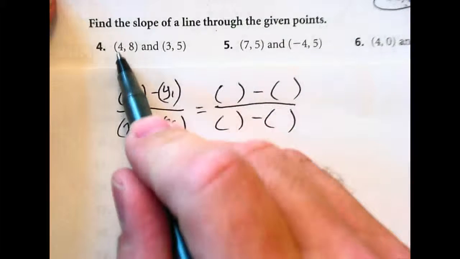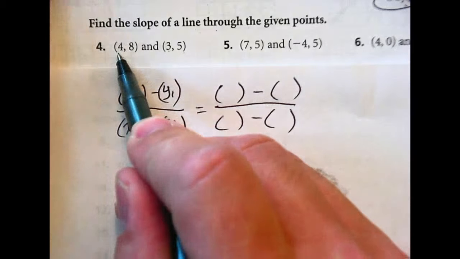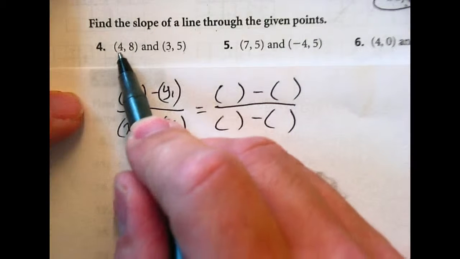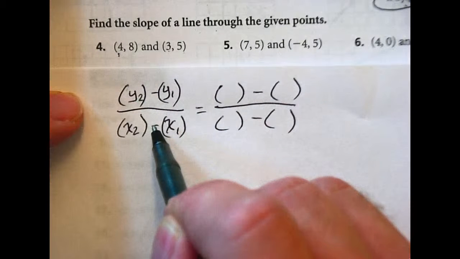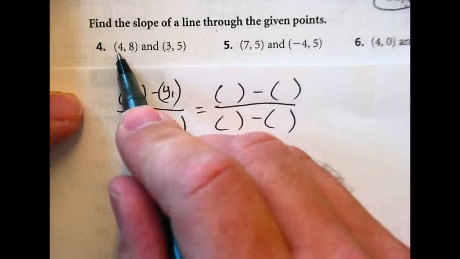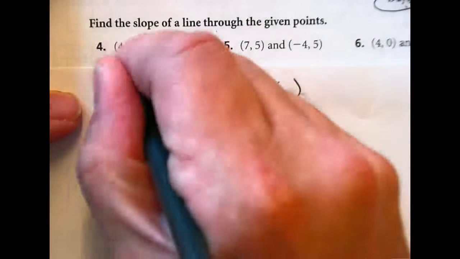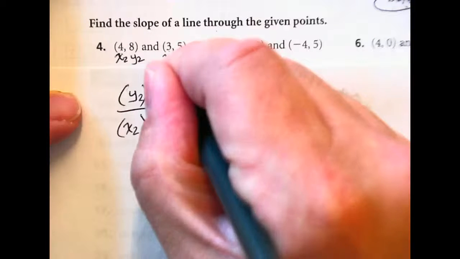And you'll notice 4, 8, 3, 5. How many said the 4 is x1? How many said 4 is x2? Okay, so I'm going to call it x2 just because most of you called it x1. This is y2. This is x1 and this is y1.